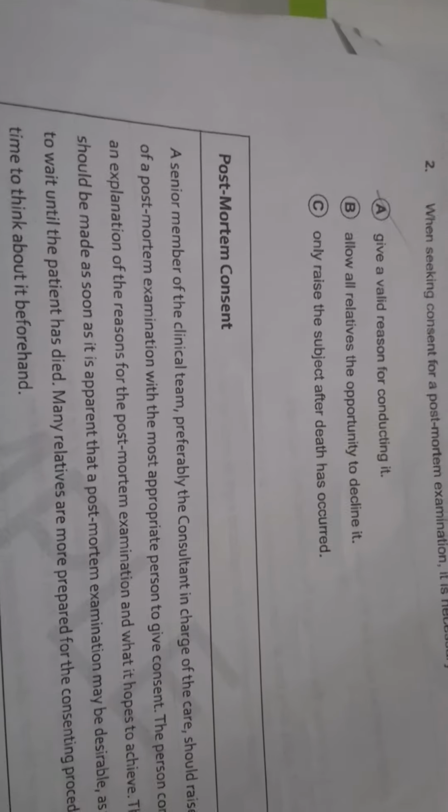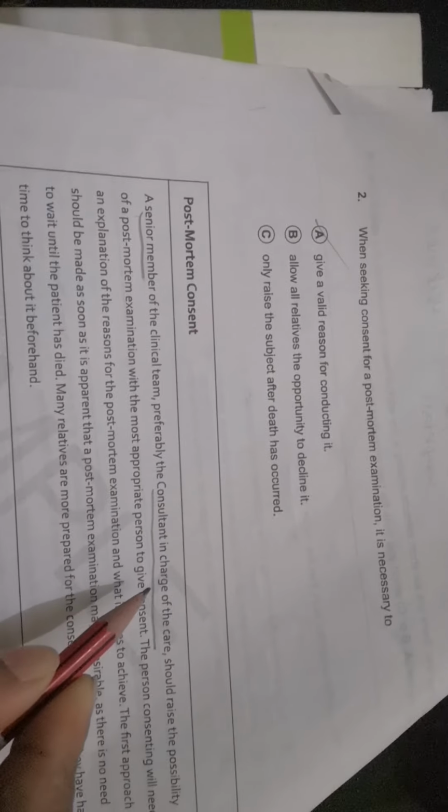So here they are talking about post-mortem consent. A senior member of the clinical team, preferably the consultant in charge of the care, should raise the possibility of a post-mortem examination with the most appropriate person to give consent.